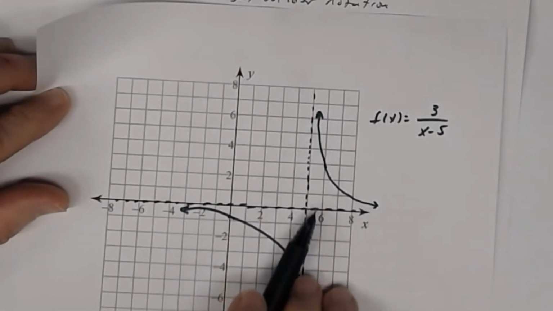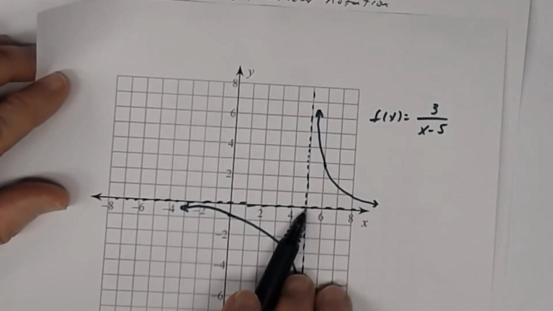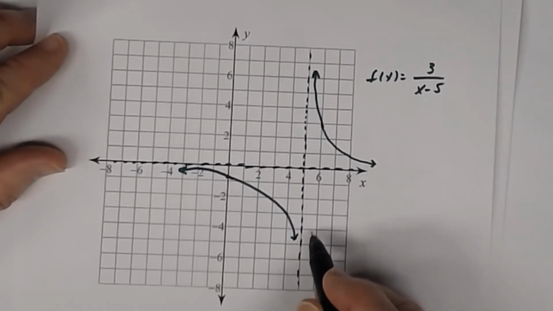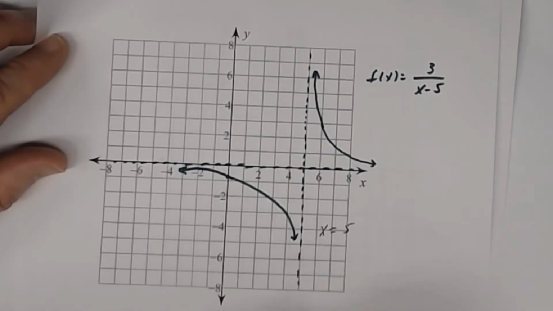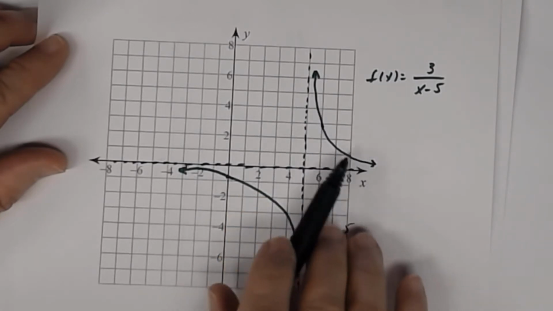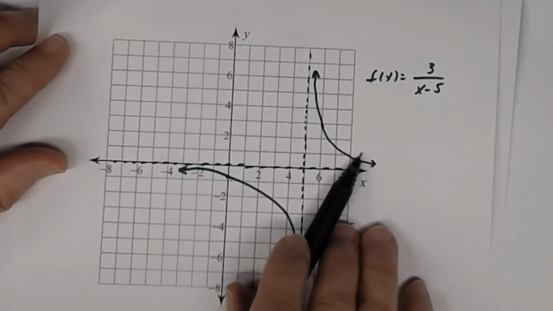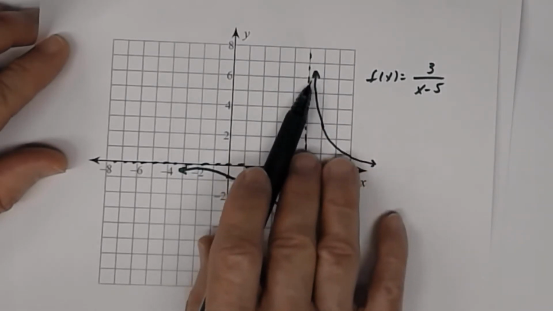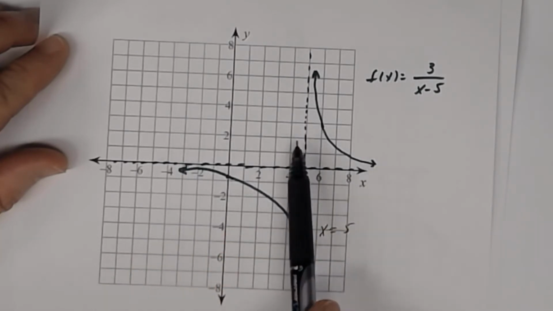So notice, you see this vertical line right here? And notice where it crosses the x-axis at 5, right? So that vertical line is the vertical asymptote. So the vertical asymptote is x equal 5. And notice that the graph, and you're going to see how to determine this later on, gets closer and closer and closer to both the vertical and the horizontal. See that? There's only one vertical, right?